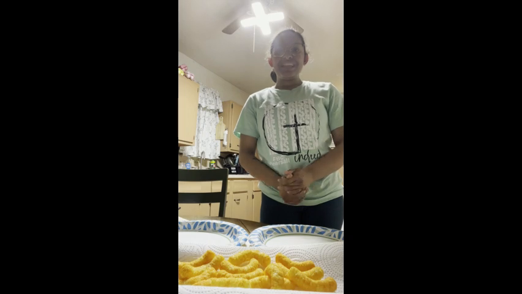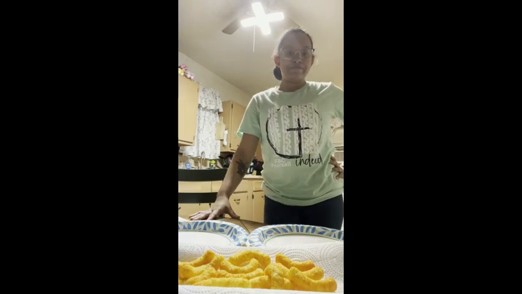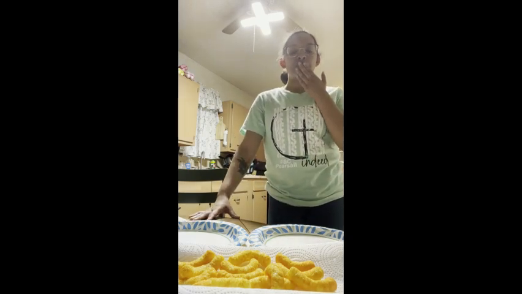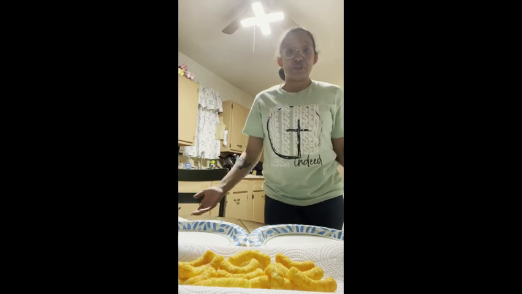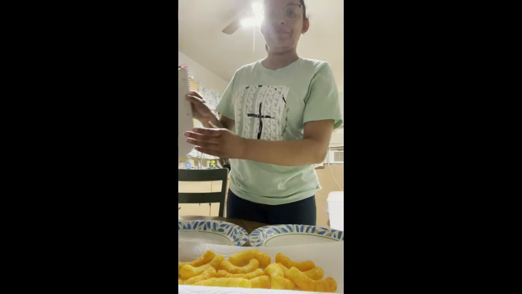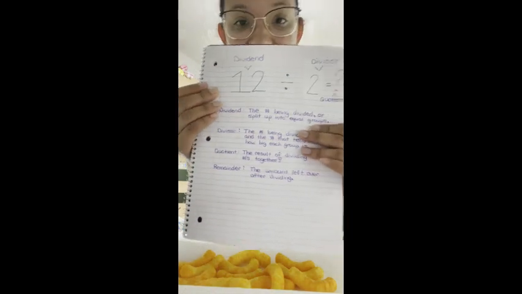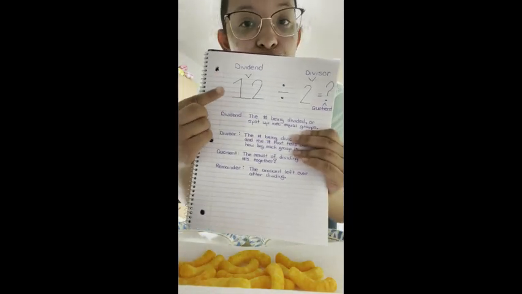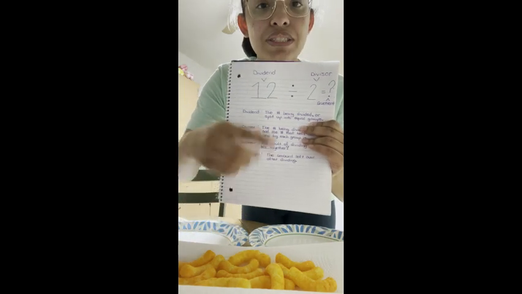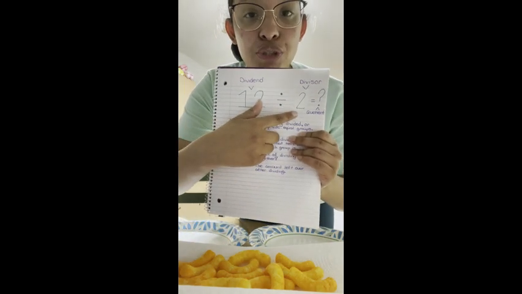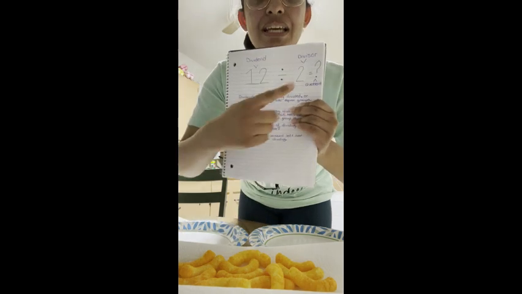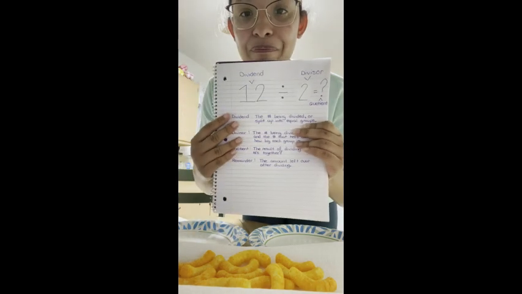So you might be wondering, I can see it, but what does it look like when it's an actual equation? Well, I'm so glad you asked because, ta-da, we have 12 Cheeto Puffs divided by 2, because we have 2 plates, equals, we're not too sure yet.